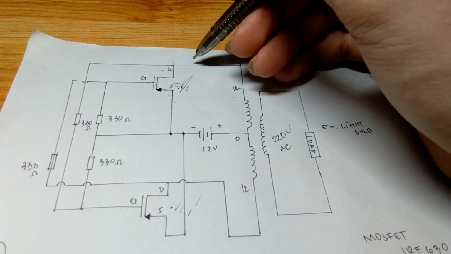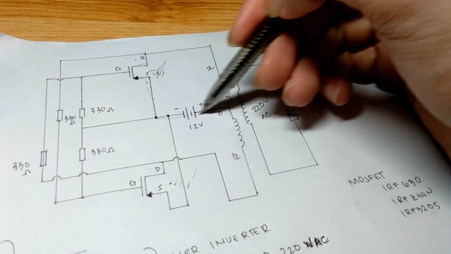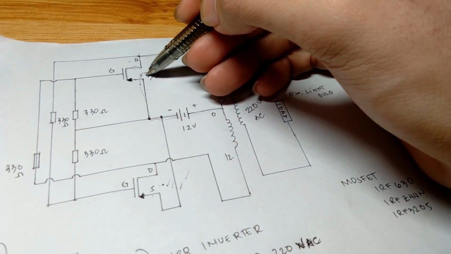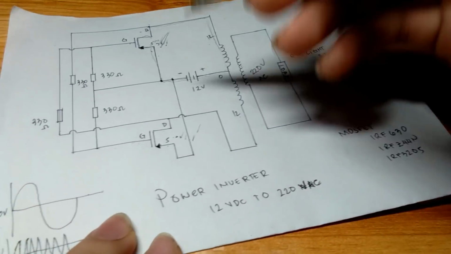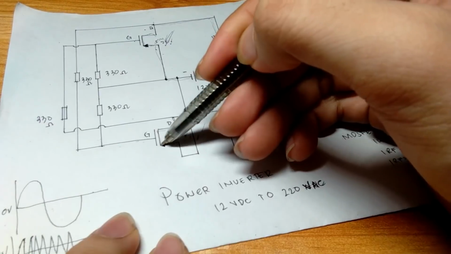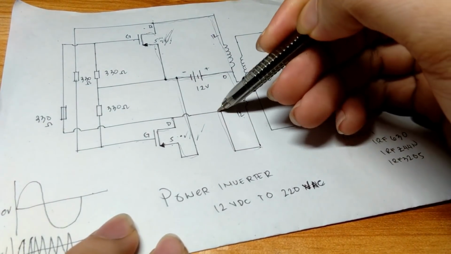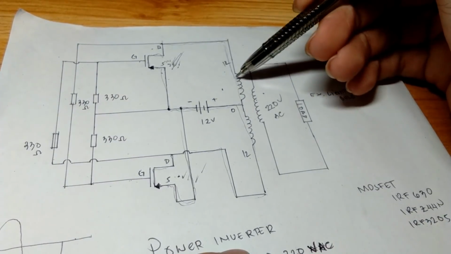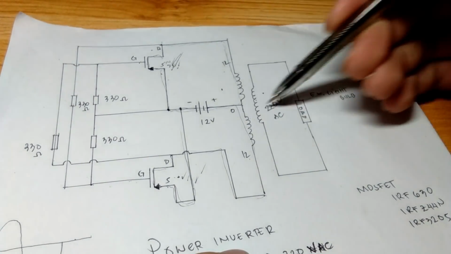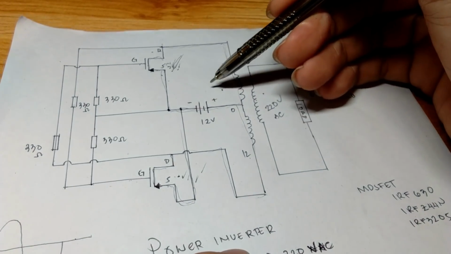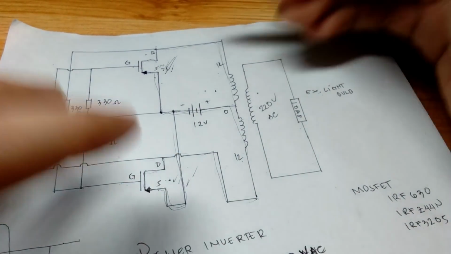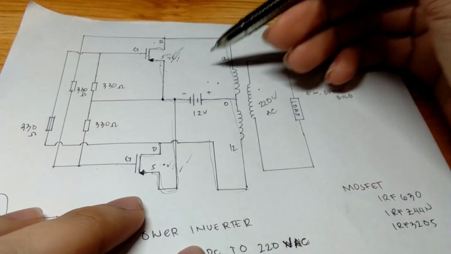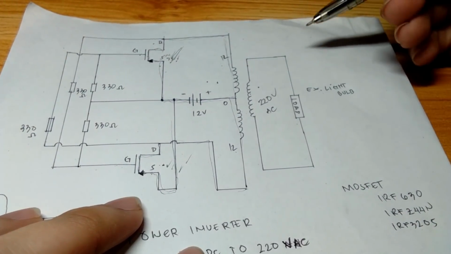When this power MOSFET is on, the current will flow in this section, and when this power MOSFET is off, this power MOSFET is on, so the current will flow in this section. The coil in the primary turns will induce a voltage in the secondary turns, from low voltage to high voltage. This is the reason why the power inverter can convert a low voltage to a high voltage.